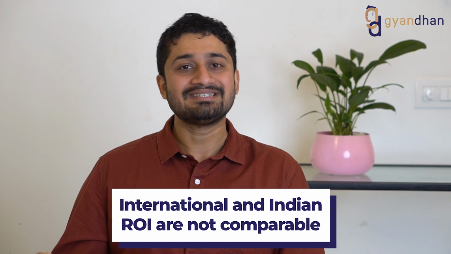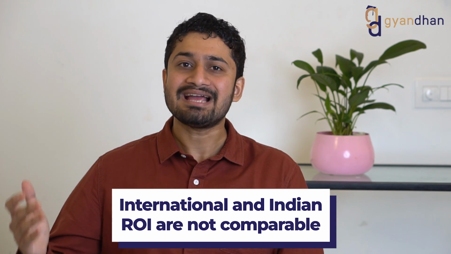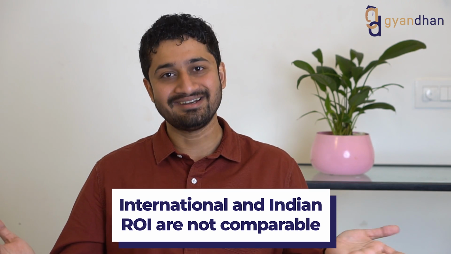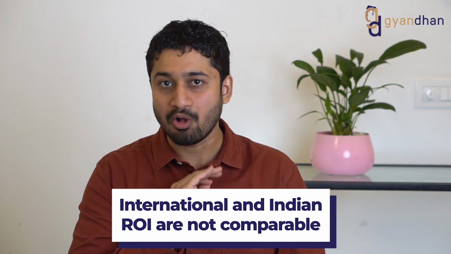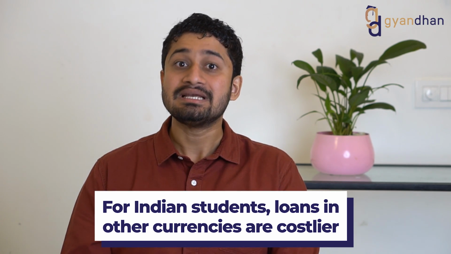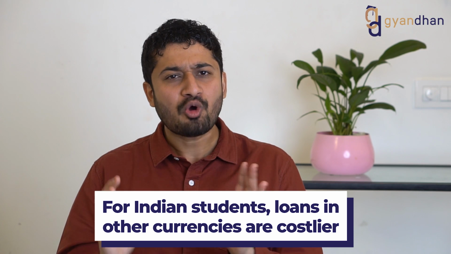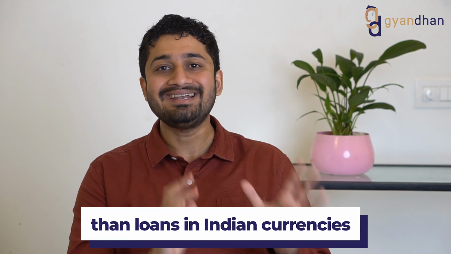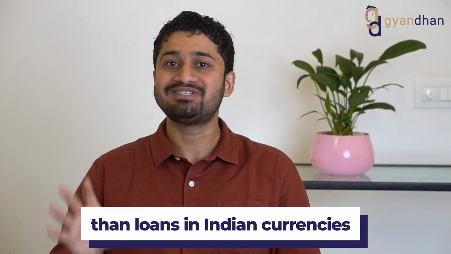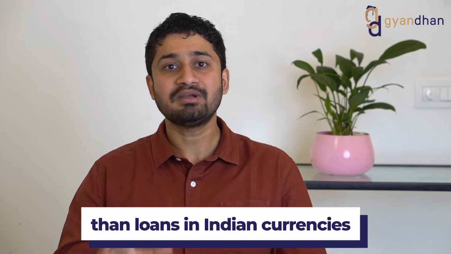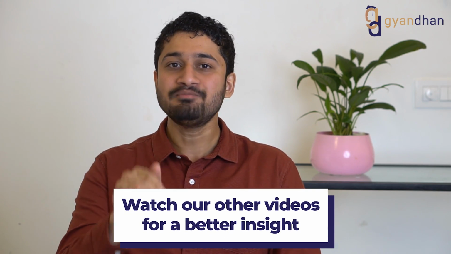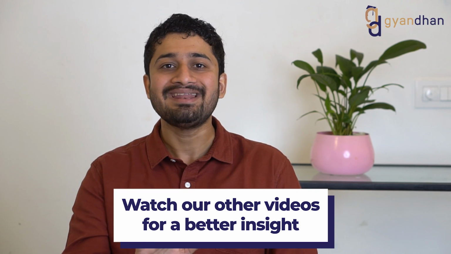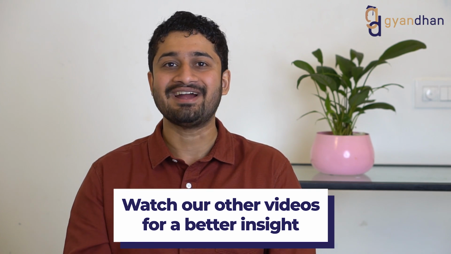Now the students start comparing the international lender interest rate with the Indian lender interest rate, which is not comparable at all. Usually for Indian students, the other currency loans are costlier as compared to the Indian loans, even though they might look cheaper on paper because of the currency fluctuation in the picture. If you want to understand this in more detail, we have a video where we are comparing INR versus USD loans, which you can find on our channel.